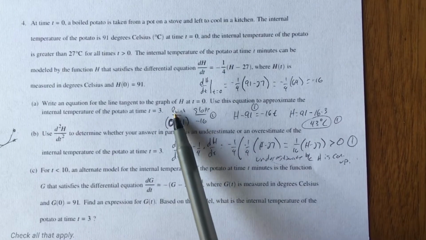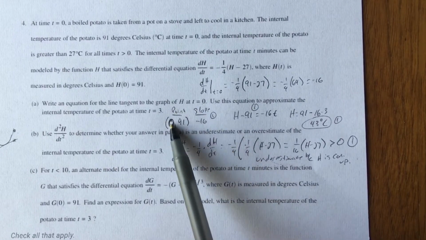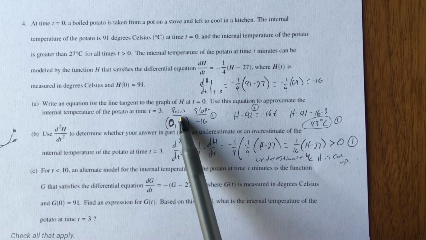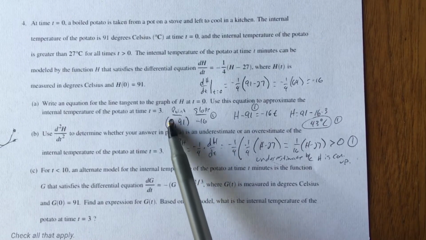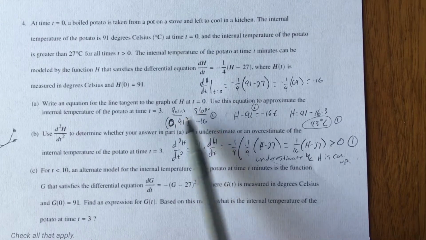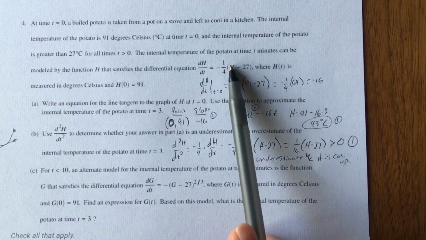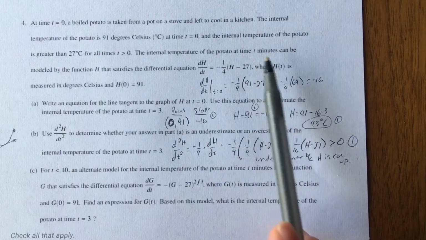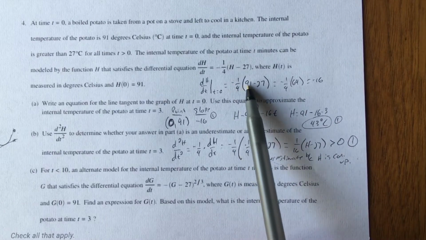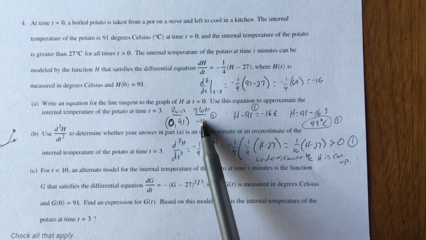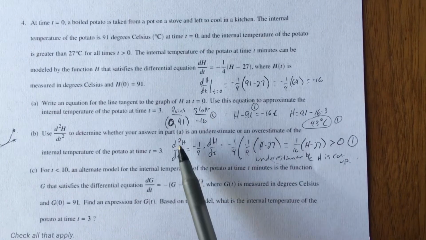So always what we want is point-slope. As far as our point goes, we're looking at time 0, and at 0 it had a temperature of 91. So the time will act like x, the temperature will act like y. As far as the slope goes, we need to put that point into the differential equation to find the slope. If you put 91 in, you get negative 1/4 times (91 minus 27), which gave us negative 16. So that's the slope. You got 1 point if you did that.